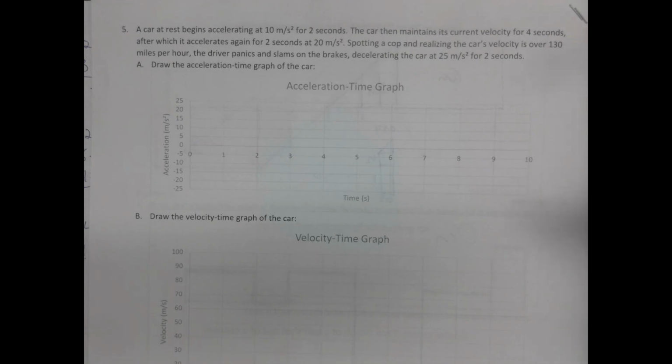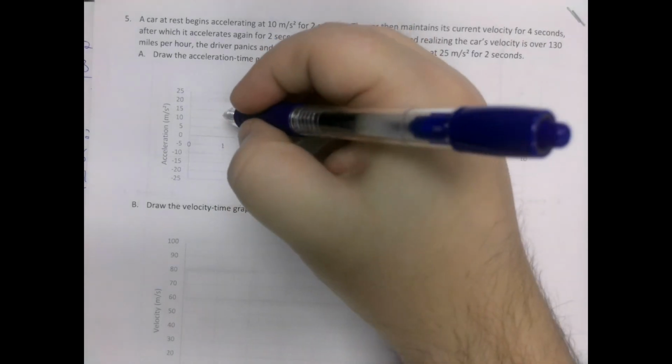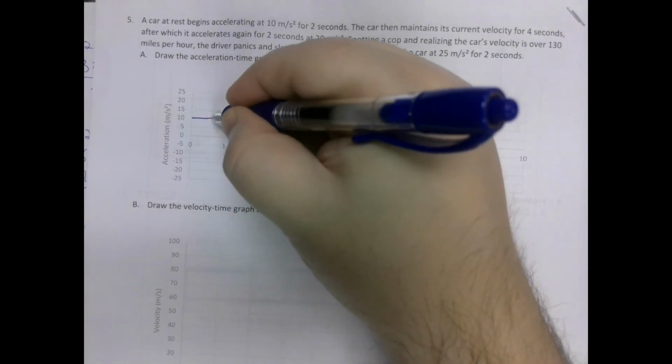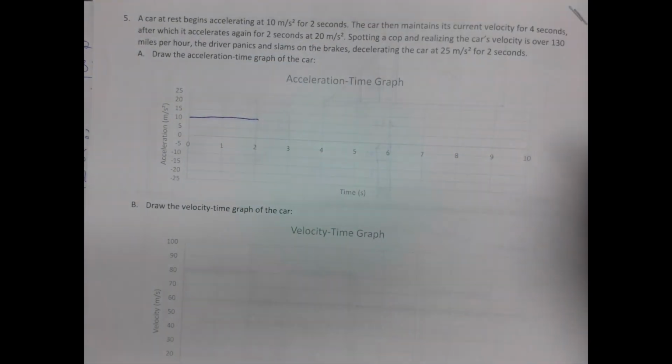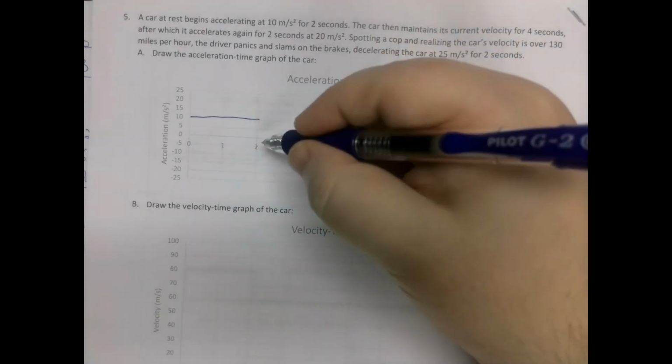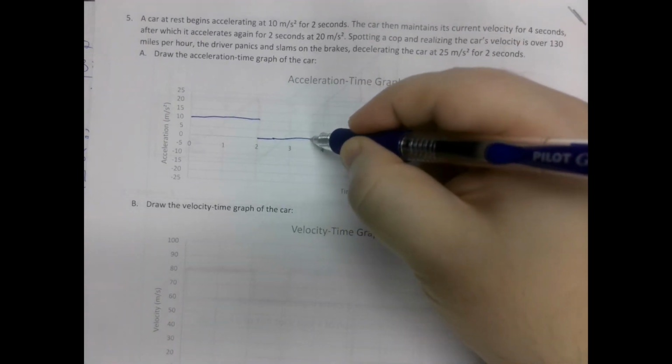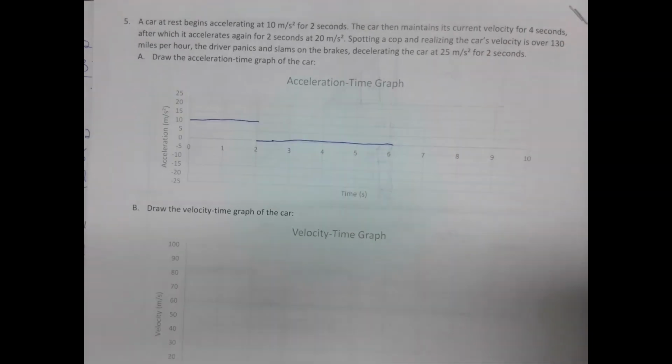So a car at rest begins accelerating at 10 meters per second squared for 2 seconds. The car then maintains its current velocity for 4 seconds, so we have a word problem. Drawing the acceleration curve, it's 10 meters per second squared for 2 seconds. The car maintains its current velocity, so that tells you that its acceleration is 0. It does that for 4 seconds, so between 2 and 6.